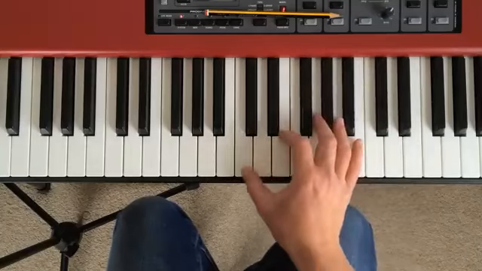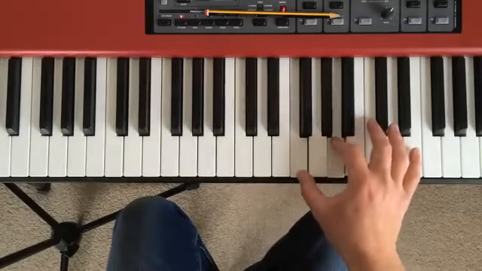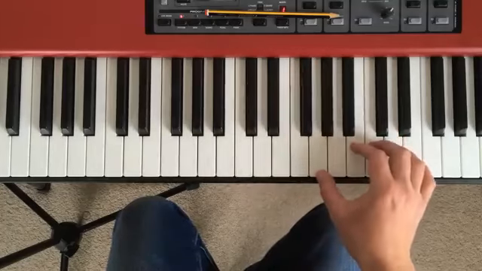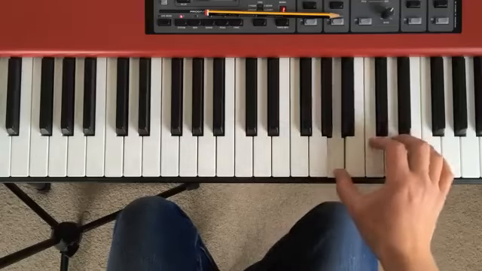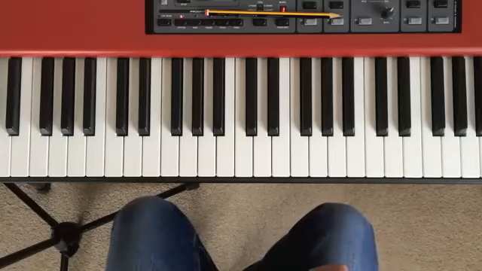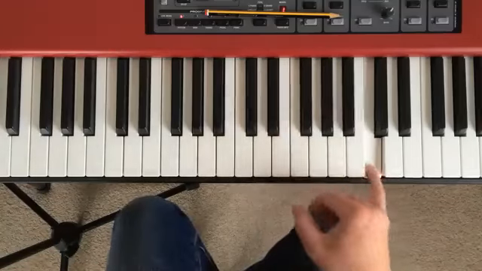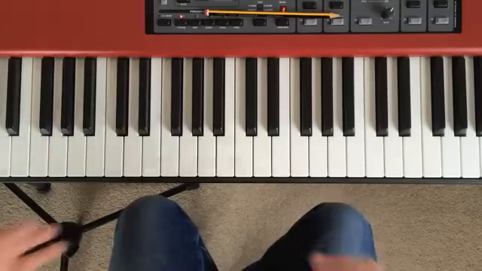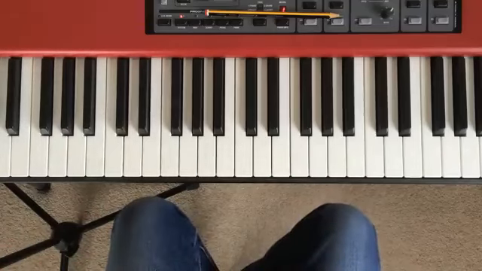C uses the notes C, E, and G. F uses F, A and C, G is G, B and D, and A minor uses A, C and E. You'll notice that all of the notes of those chords come from that C major scale. That's because all chords are basically made of scales. That's a really important idea in music theory.